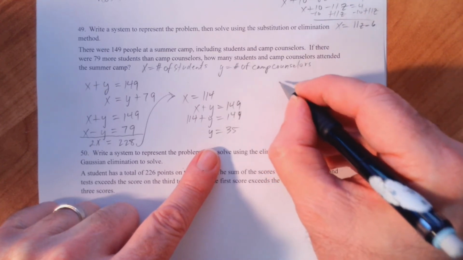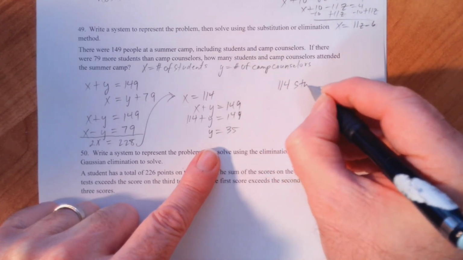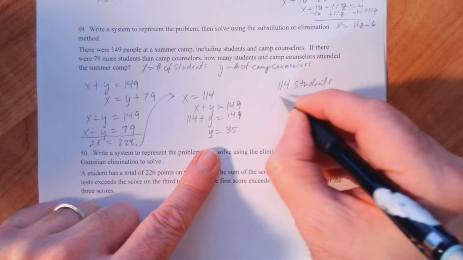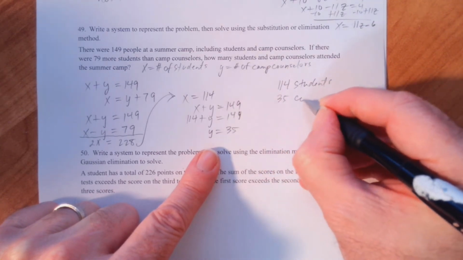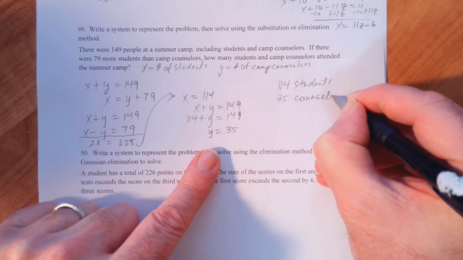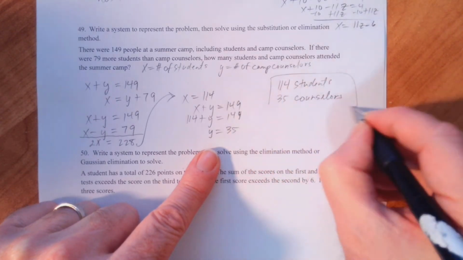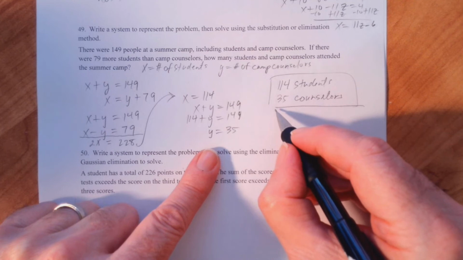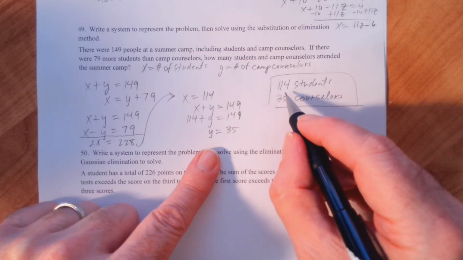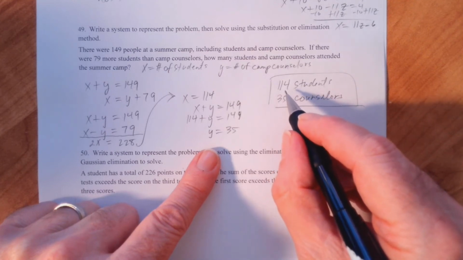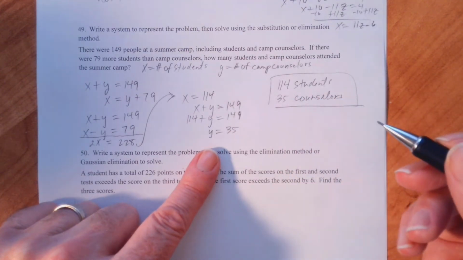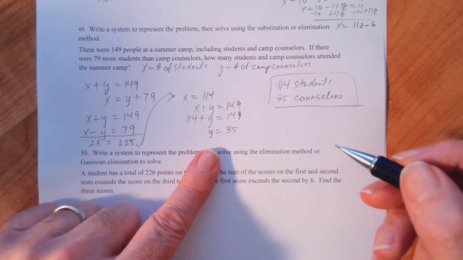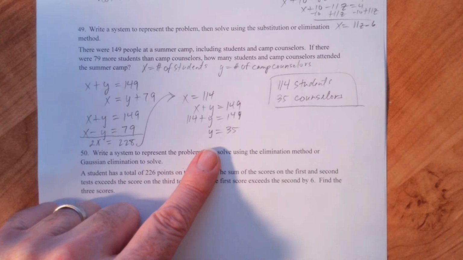That tells me there's 114 students and 35 counselors. Notice these numbers do add up to 149, and if you subtract them, you will see that there are 79 more students than camp counselors. All right, so that's the first one.